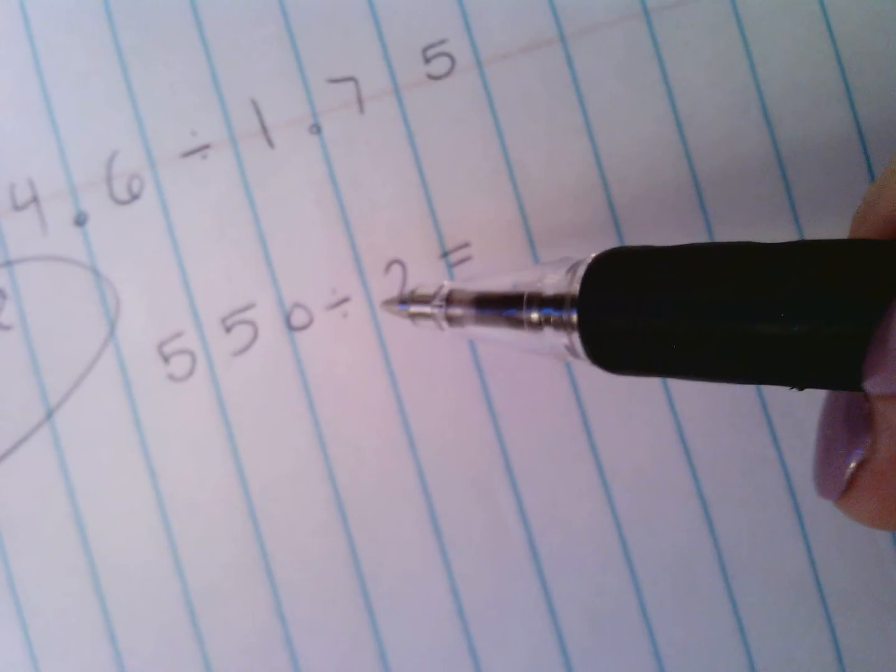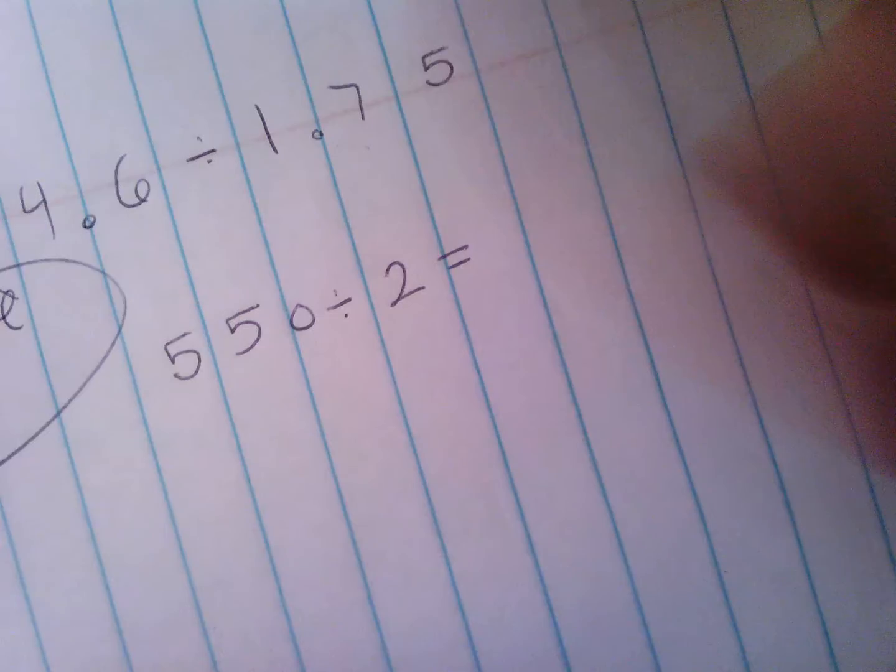So if I think about this number as 2, really I'm going to make this 1.75 a little bit bigger, so I'm going to make it into a 2. This is just for my estimate. So I'm going to make this 544.6 into 550 divided by this 1.75, which I'm going to round up into a 2. 550 divided by 2 equals 275. This is my estimate for my quotient.